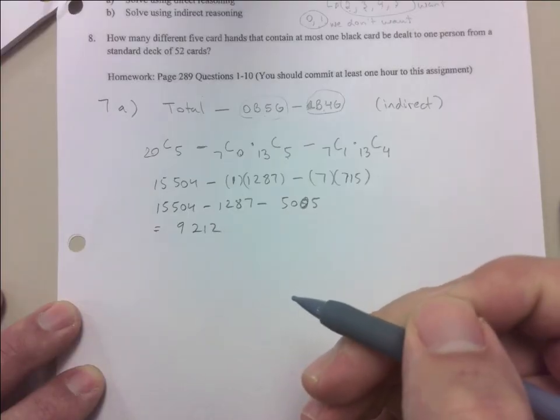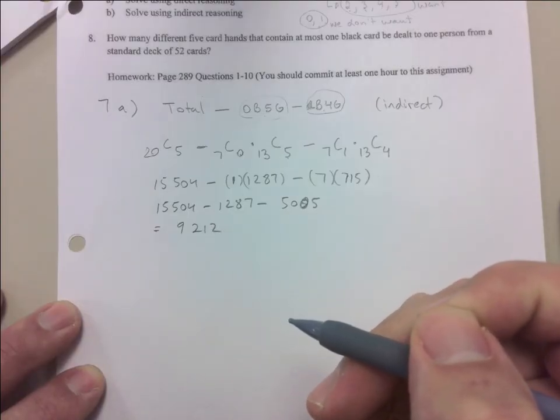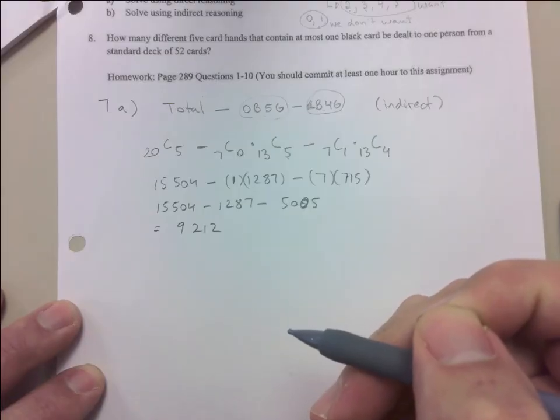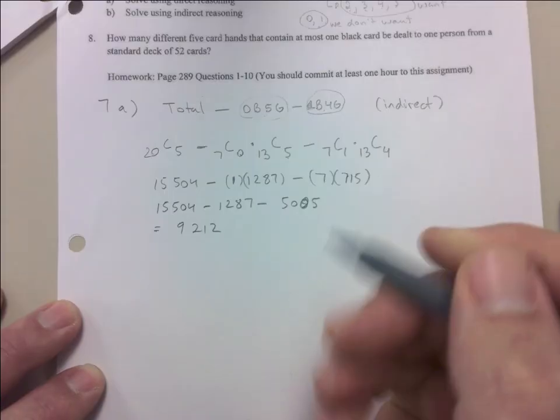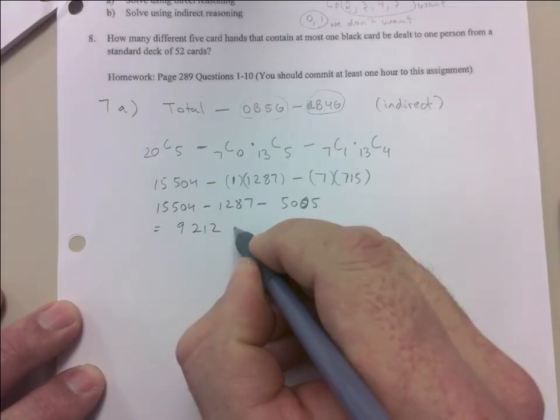$9,212. Is that what my key says? Anyone? Yeah, it is. Thank you. Groups.